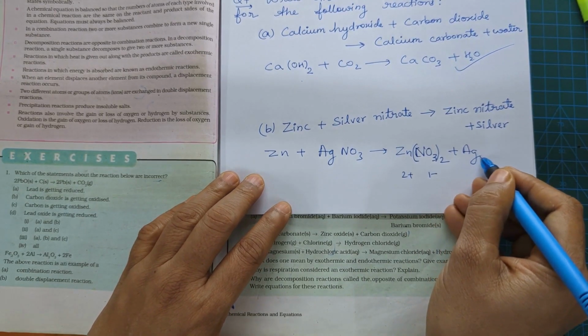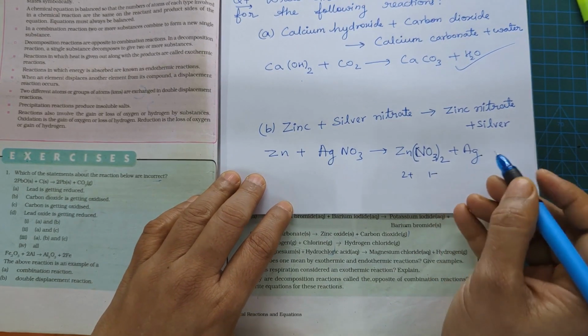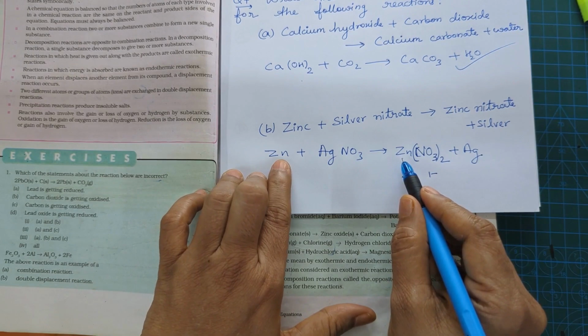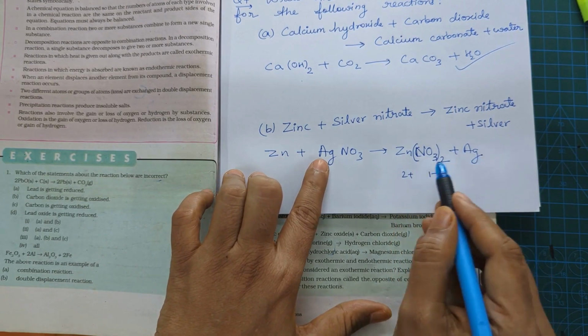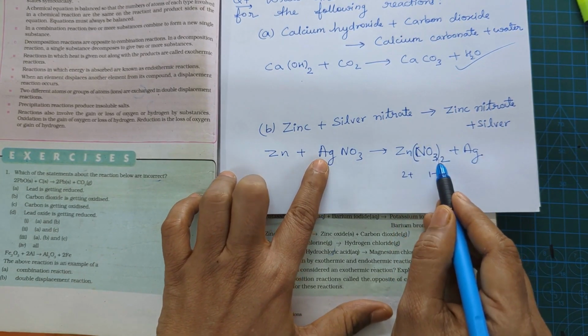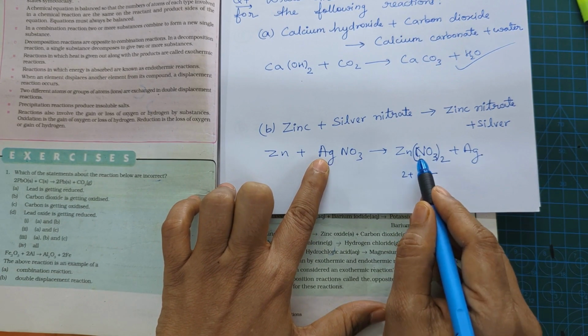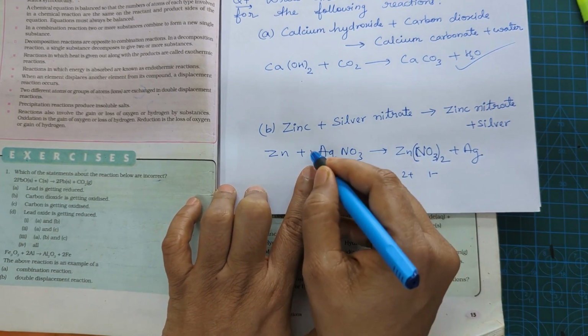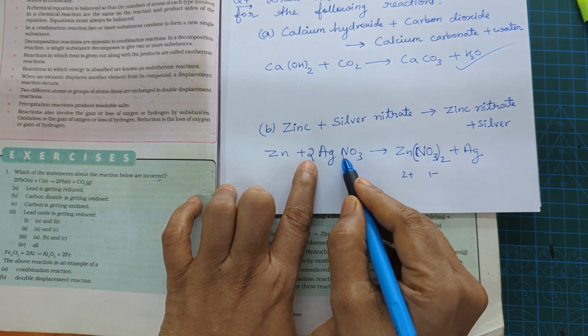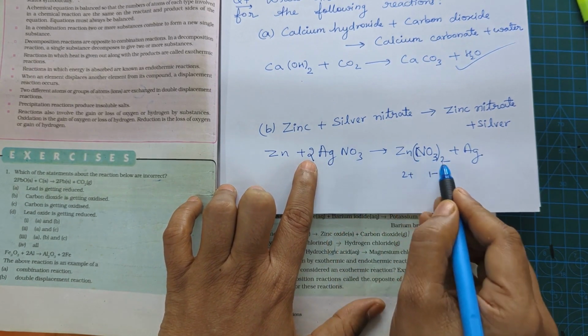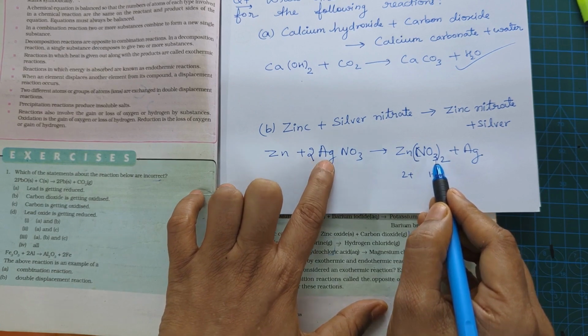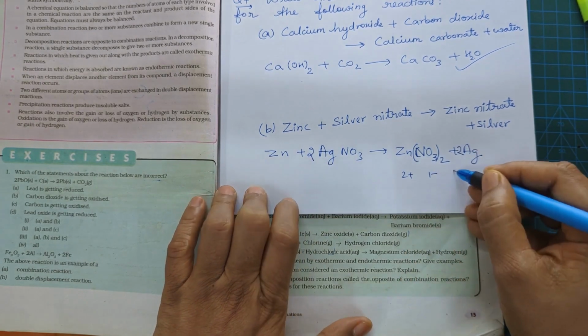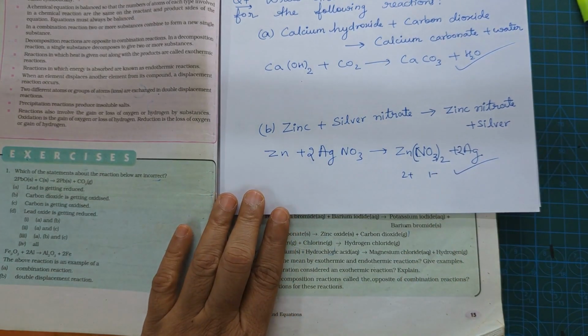Is it a well balanced equation? Let's see. Zinc single, silver single, nitrogen 2 of them, oxygen 6 of them. So nitrogen 2, so here 2 is there, so just place 2 here. So 2 nitrogen, 6 oxygen, 2 nitrogen, 6 oxygen. But since we placed 2 here, silver became 2 atoms, so here 2. This is the well balanced equation.